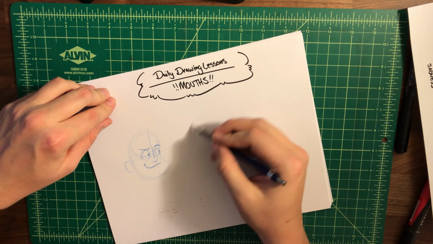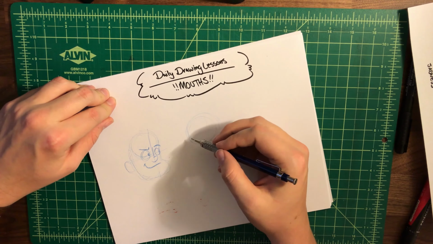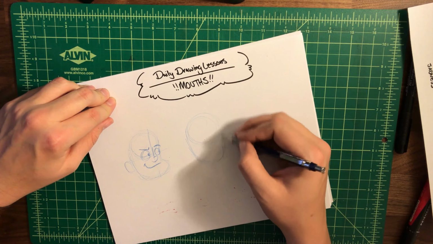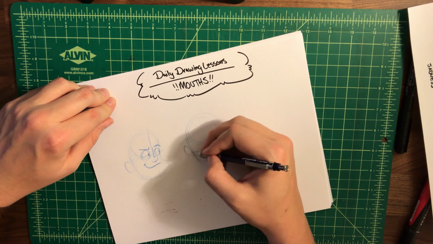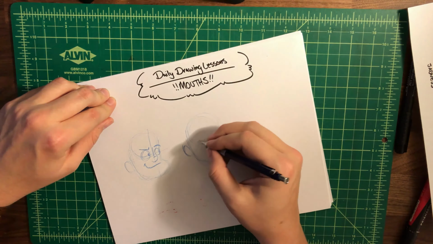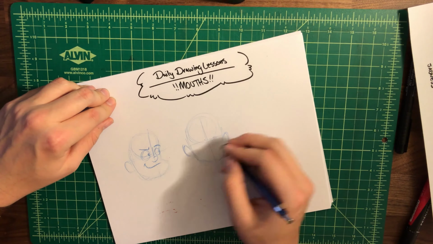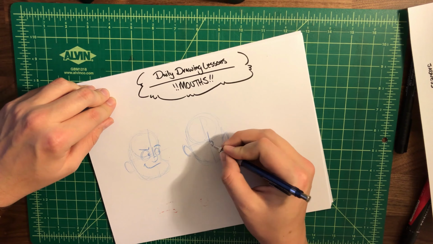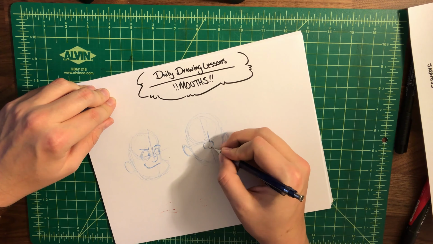Let's see. We're going to do a simple oval shape. Add the ear there. We're going to add one to either side. And add the cross marks. I think I'm going to add a clover nose to here.